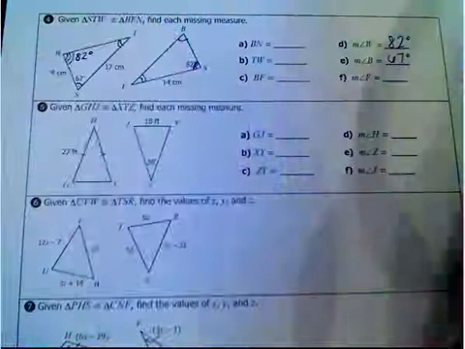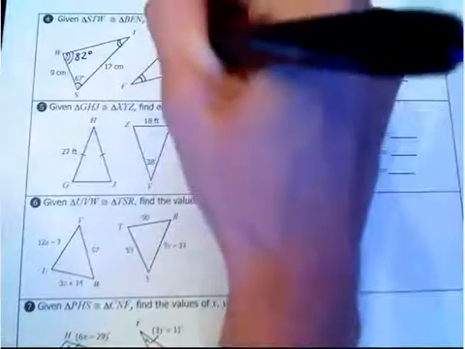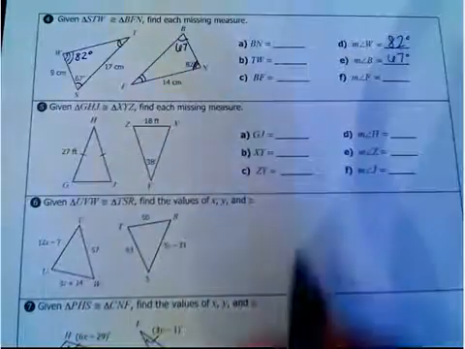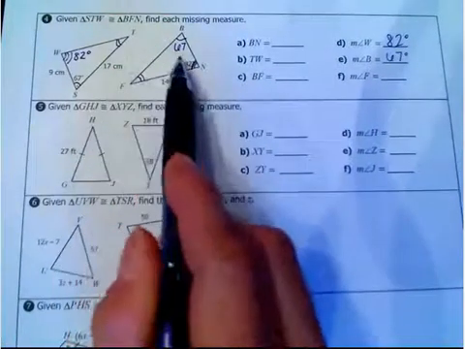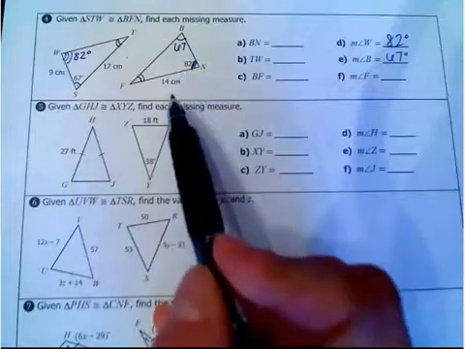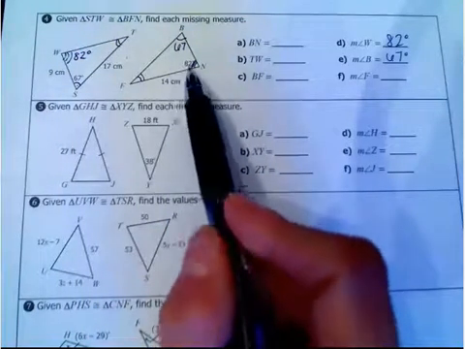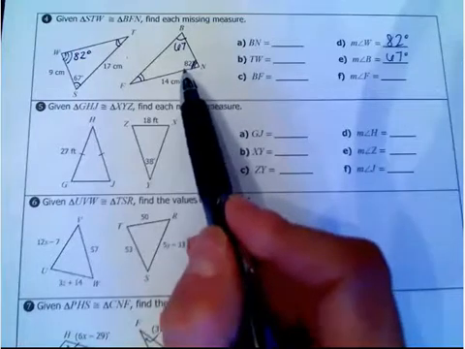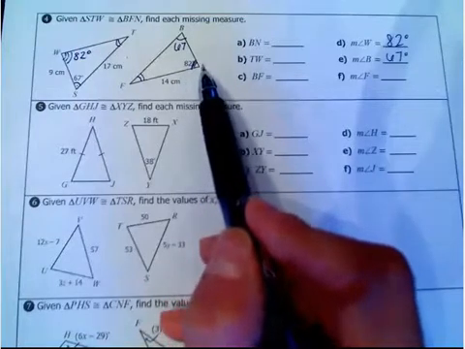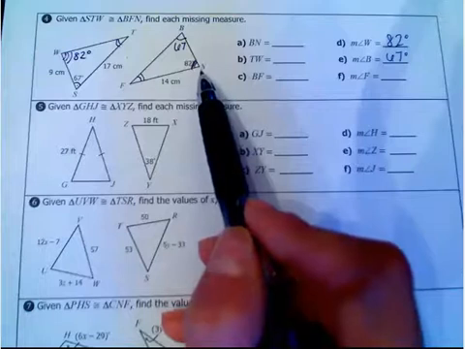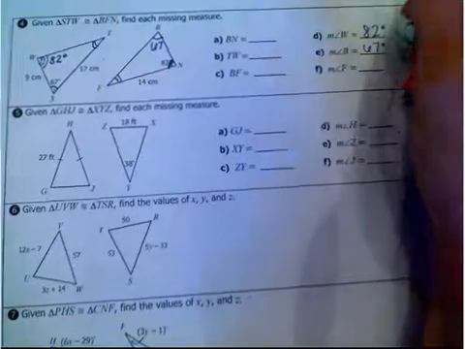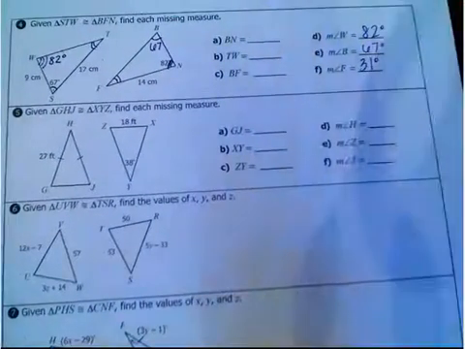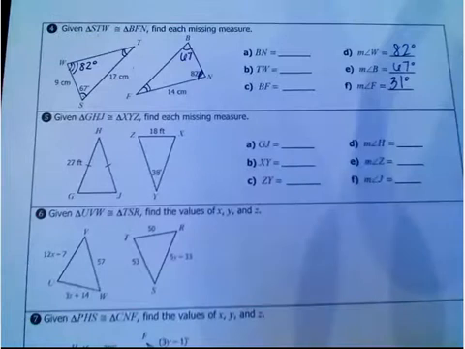So I'm going to label the picture again because I like to be able to see what I found already. So now I can easily find the missing angle, either angle F or angle T, by adding these 2 angles together and subtracting that from 180. So when I add those 2 angles together, I'm going to get 149, which means that my missing angle, so angle F and angle T, is going to be 31 degrees. So this is only asking me for angle F, so I'll go ahead and fill that in. If I had to find angle T, it would also be 31 degrees.